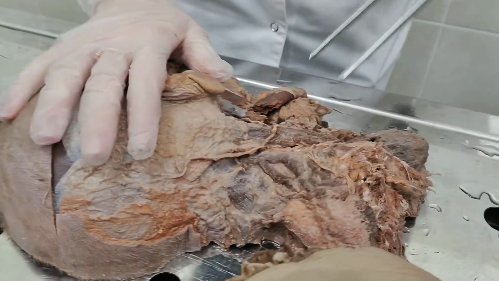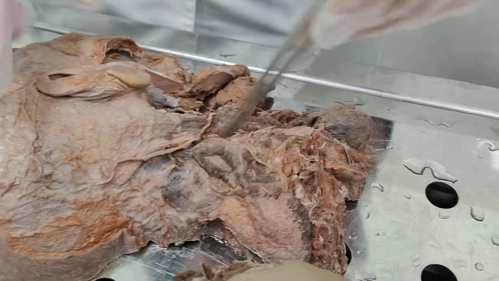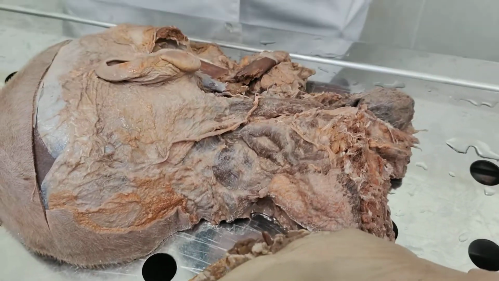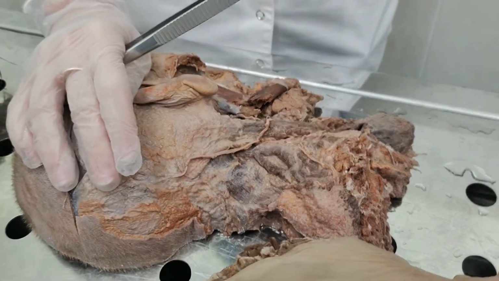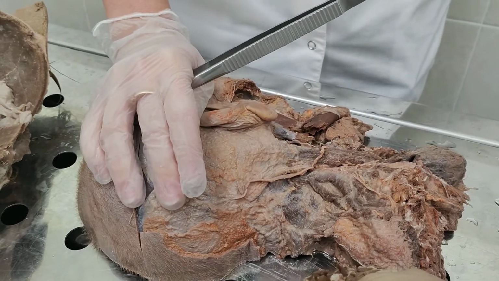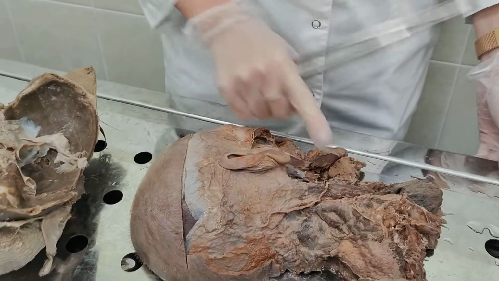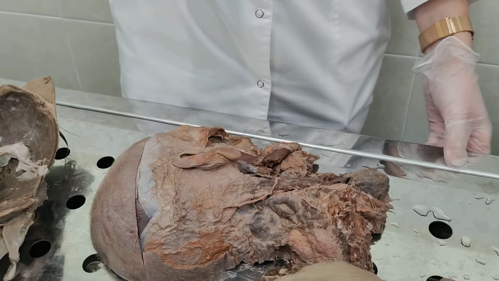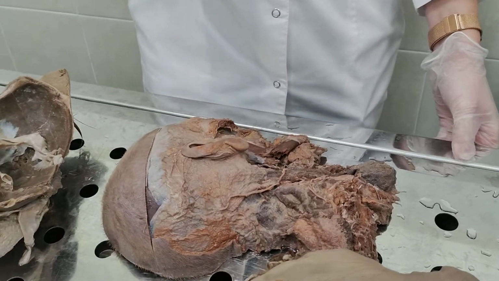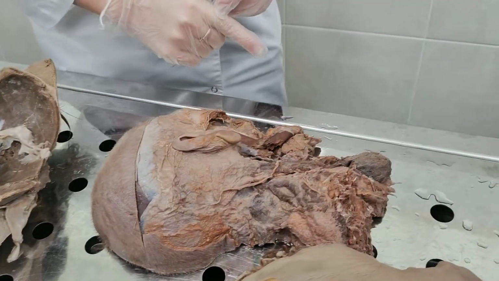So this deep cervical loop, deep ansa cervicalis, is anastomosis with hypoglossal nerve, and it supplies infrahyoid muscles, and one of the suprahyoid muscles, that is geniohyoid muscle. Yes, geniohyoid muscle. So infrahyoid and suprahyoid muscles, you also have to revise.